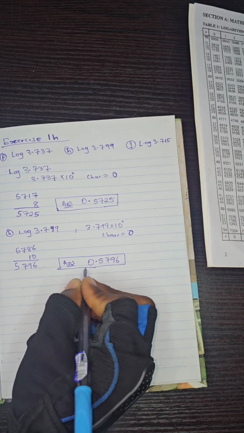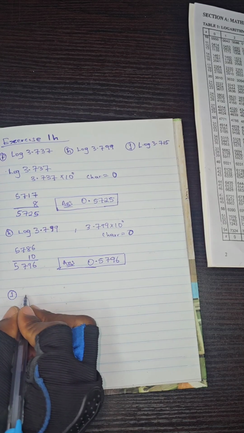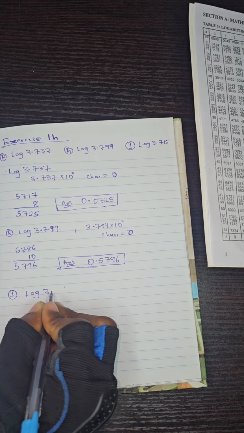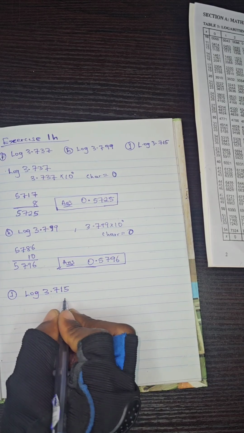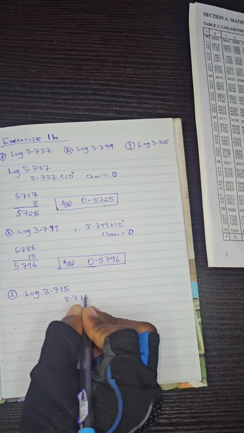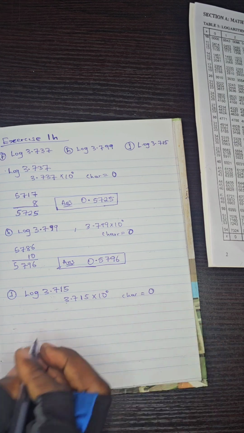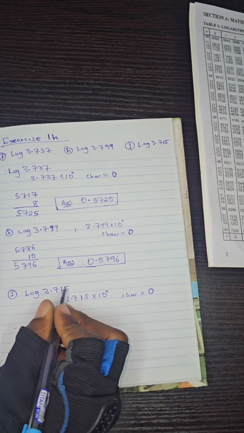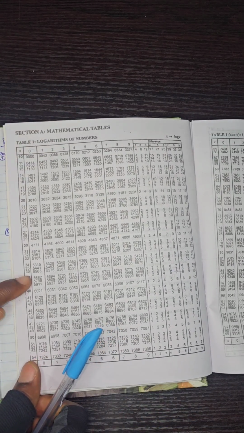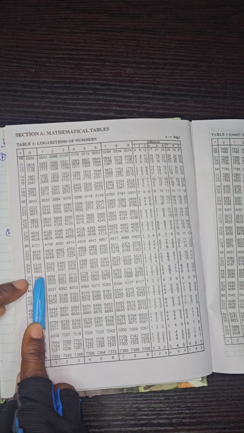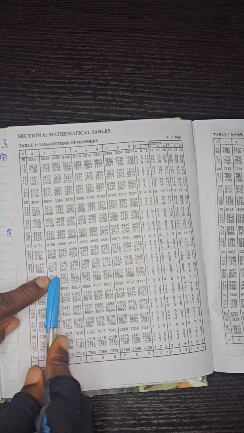Let's solve for the final one. The final one is J. I have log 3.715. So the standard form is 3.715 times 10 raised to the power 0. So my characteristics is 0. So I look for 37, order 1, difference 5. So this is 37 here. The order of 1, this is 1. If you go up, you see it here. This is 1. That's 5694.